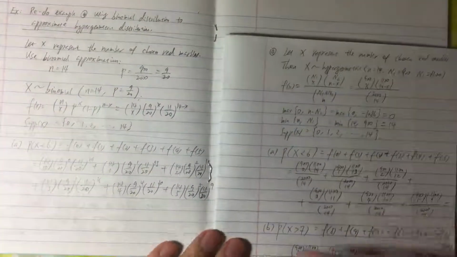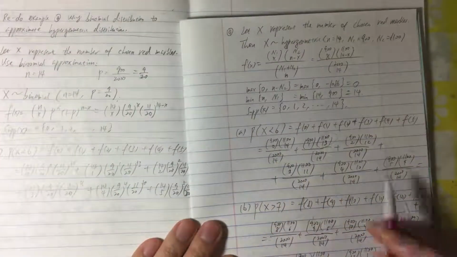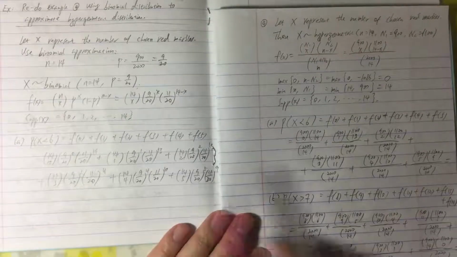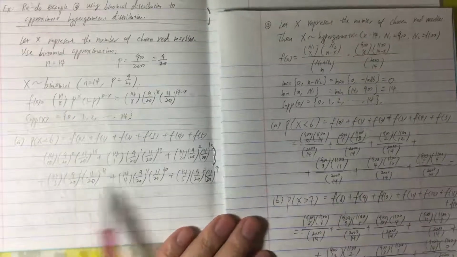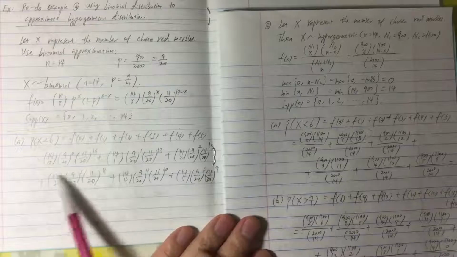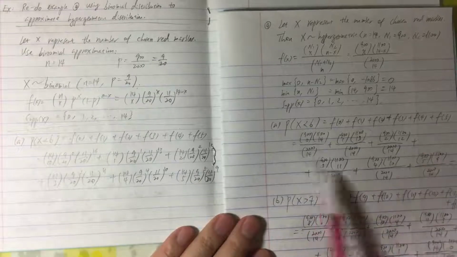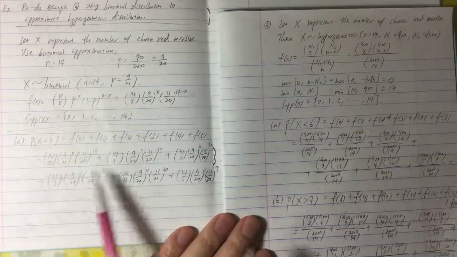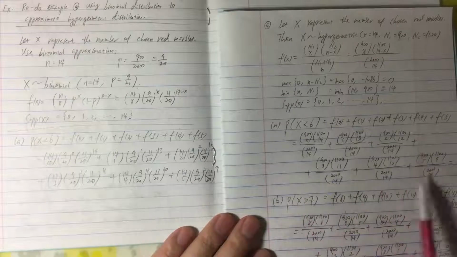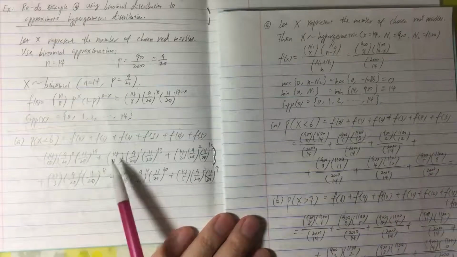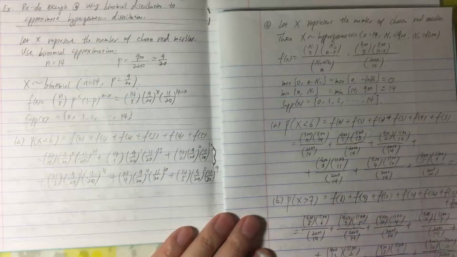Then use your calculator. In general, if you compare this computation with the hypergeometric expression, the numbers here are much smaller than the numbers there.